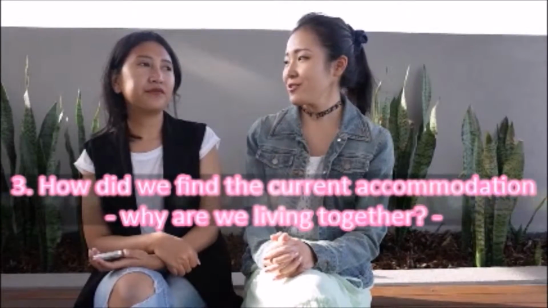Now we're living in an apartment. We share the apartment together. We split the bills, like electricity bills and rent bills, and I think we find it convenient because the apartment has rules as well. We have a contract, but they also offer us flexibility that we can pay our rents individually. So let's talk about how to find it.